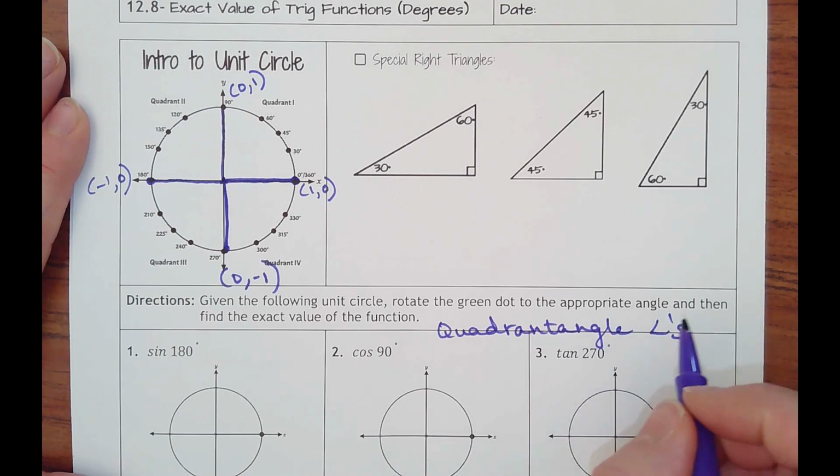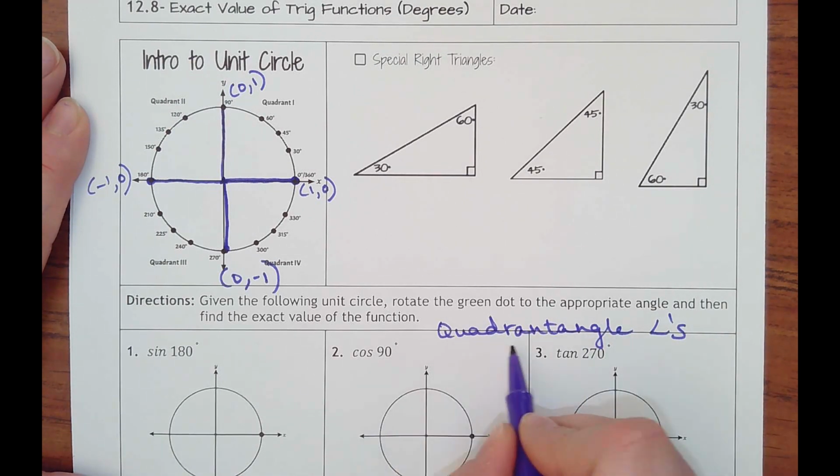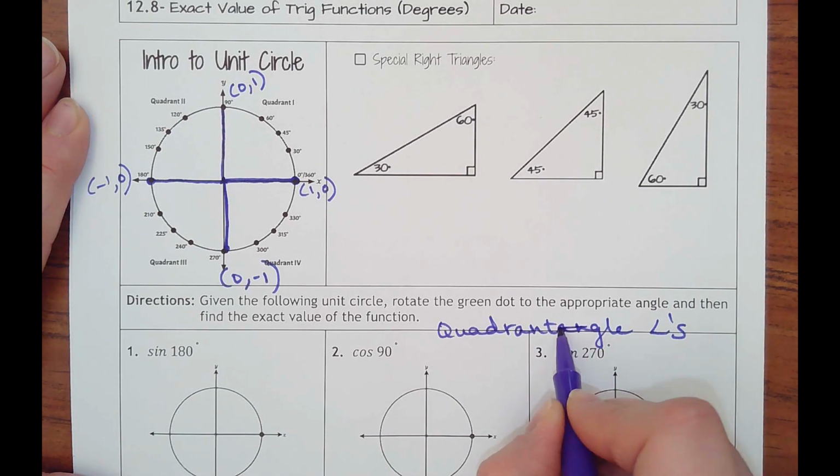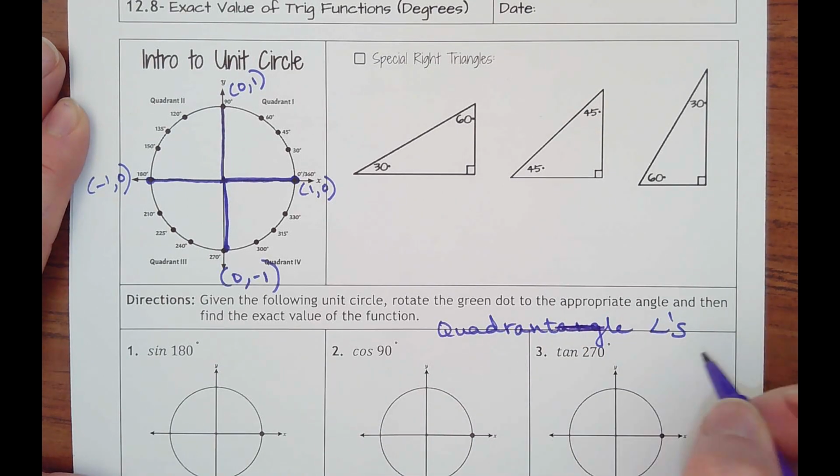I just spelled quadrangle. Quadrantal. Why did I do that? Quadrantal. Sorry.